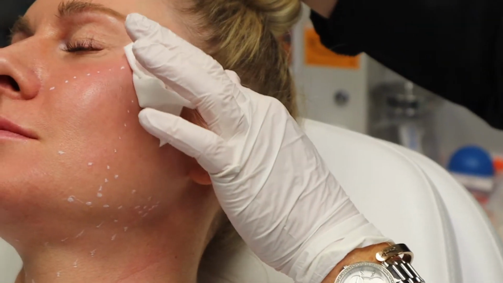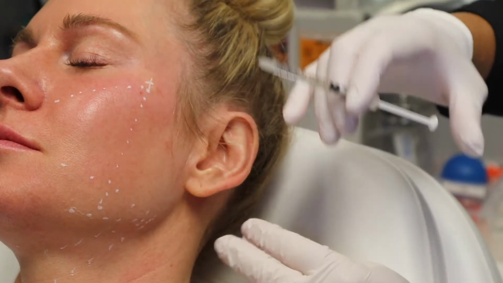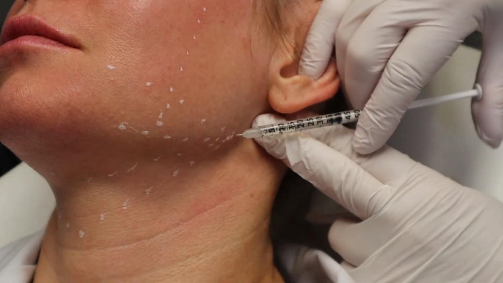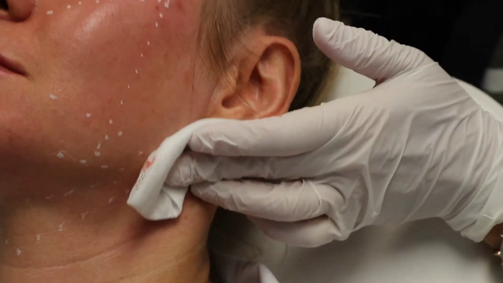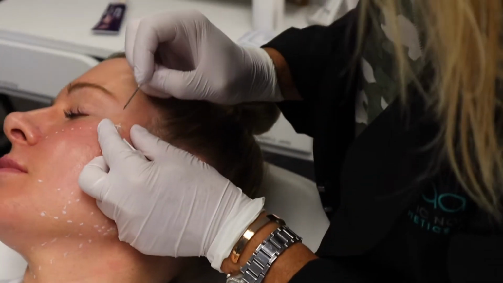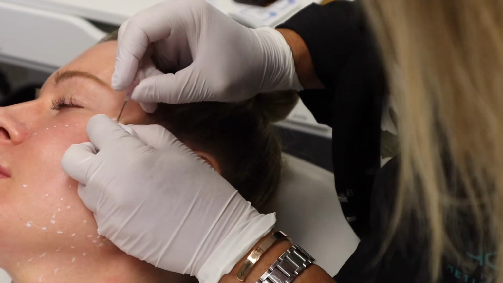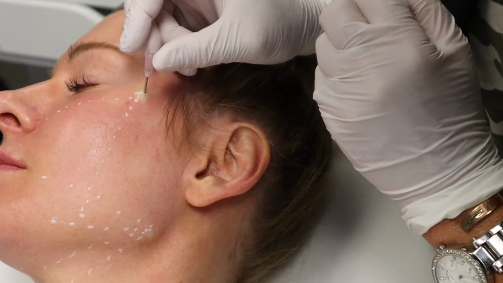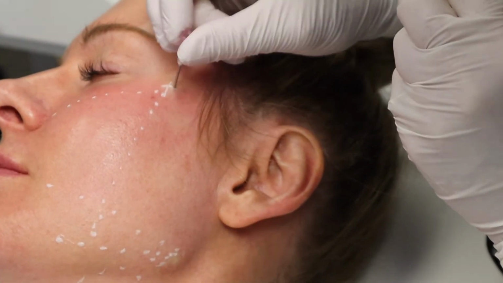The second step of the procedure is to do some local anesthetic in the area where we will be inserting the PDO threads through our cannula. We use a combination of lidocaine with epinephrine in this area, and it is a little bit stingy, but the patient's quite comfortable after, as you can see here, as we are inserting our 18 gauge needle to create an insertion point for the PDO threads that are loaded inside of a cannula.